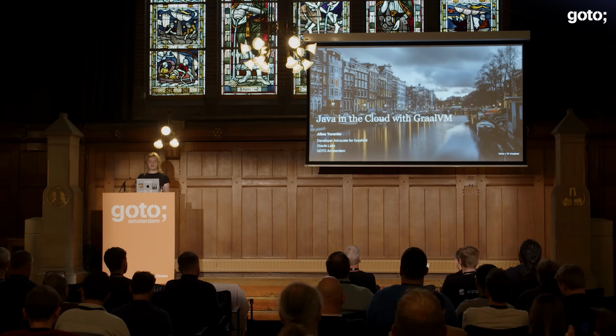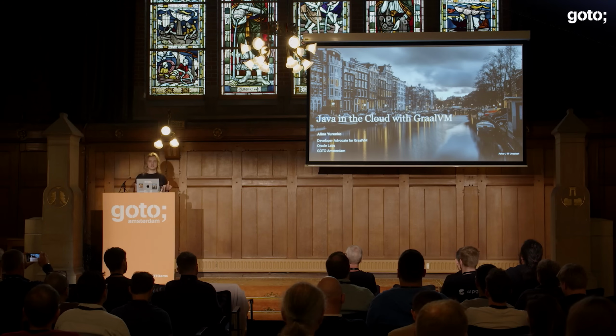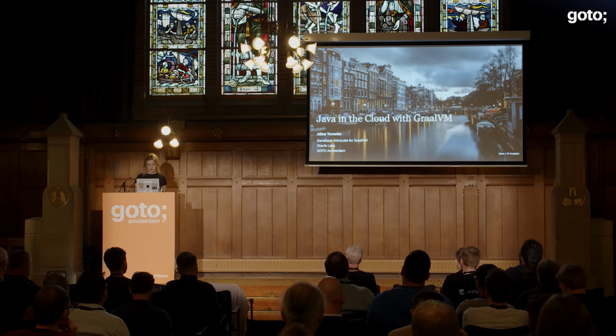So in this session, we will talk about Java in the cloud with GraalVM and how GraalVM can actually help you make your Java applications ready for the cloud and more efficient in the cloud.